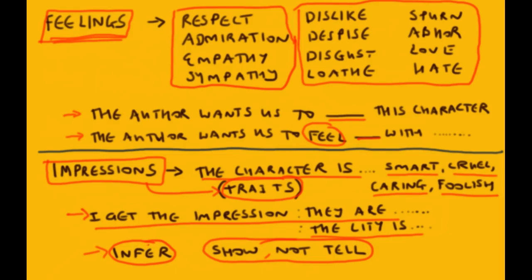So I can infer that the character is very caring by what they show you in the passage, or I can infer that the character is very cruel because of how they behave in the passage. Okay, the author may not tell you that the character is cruel, but we are shown that the character is cruel.